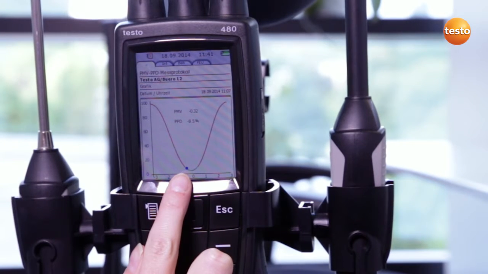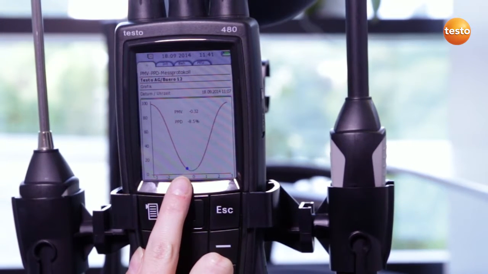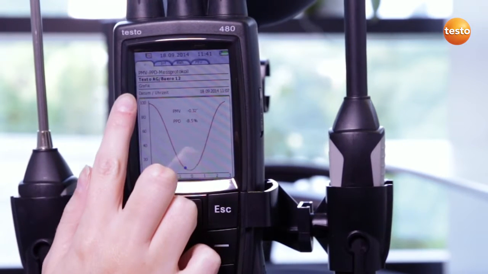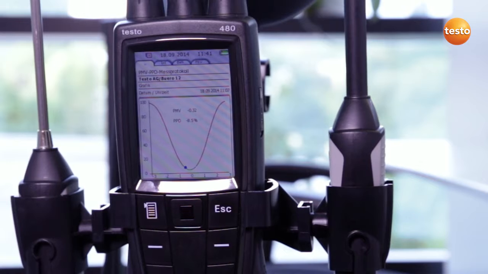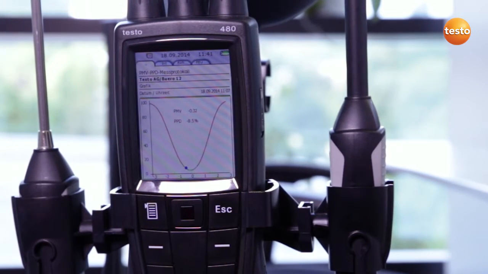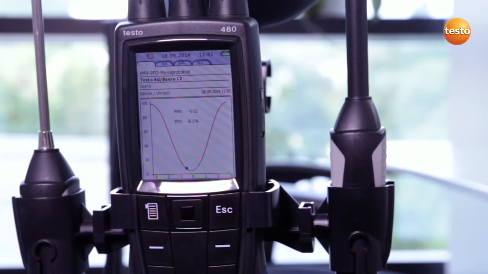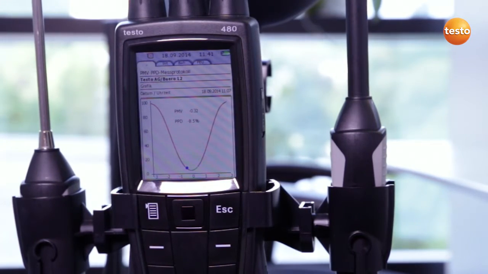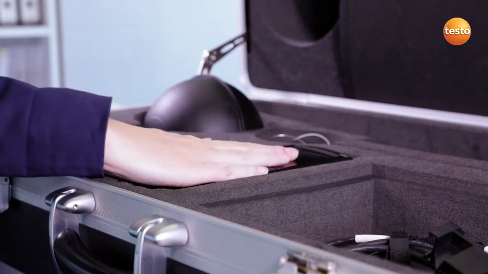The value of -0.32 measured here is within the required standard range. The PPD value is presented on the vertical axis and should be smaller than 10% in order to be within the standard range. In this office, we have a percentage of dissatisfied people of 8.5%. Using the EasyClimate software, I can then carry out more analysis and the documentation on a computer.